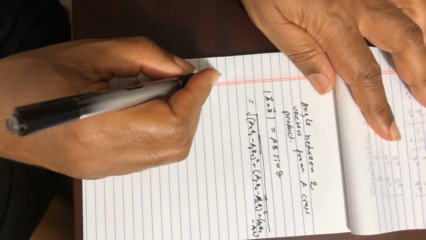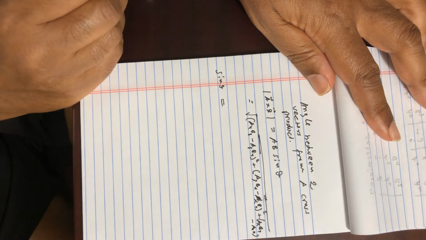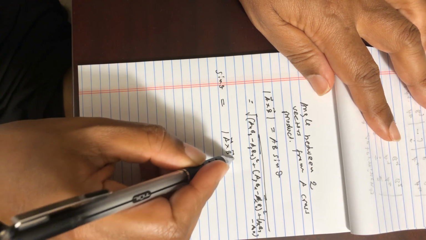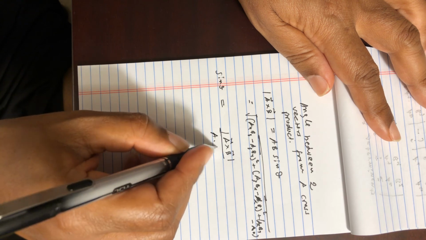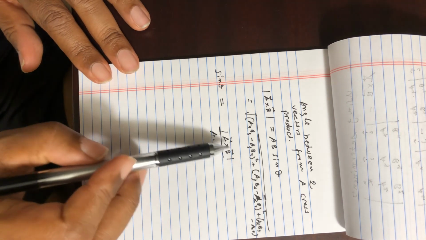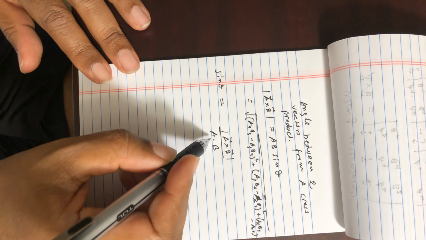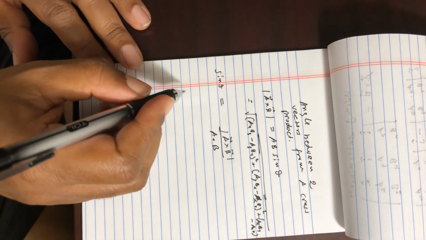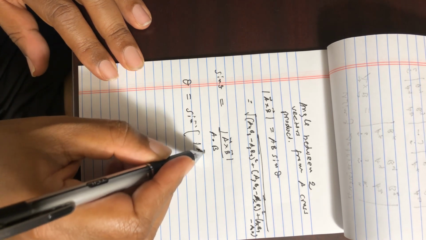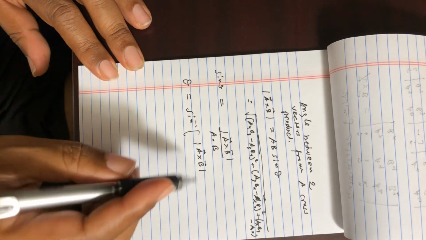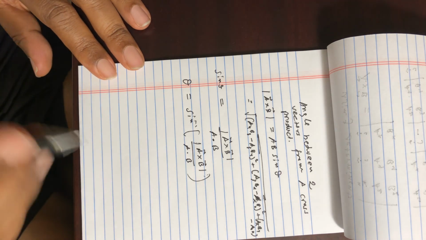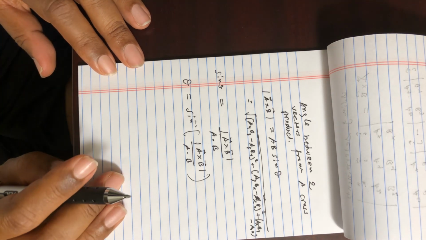Therefore, you can say the sine of theta equals the magnitude of A cross B from Cartesian coordinates over here, divided by A times B. So if you can obtain the magnitude of the cross product from here, you can calculate the sine of the angle. Then theta equals sine inverse of the magnitude of A cross B, which you can obtain from this formula over here, divided by the magnitude of A and the magnitude of B. Okay, so that's another way for calculating the angle between two vectors.